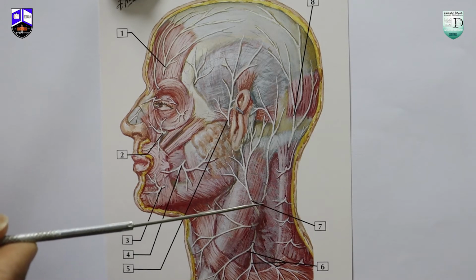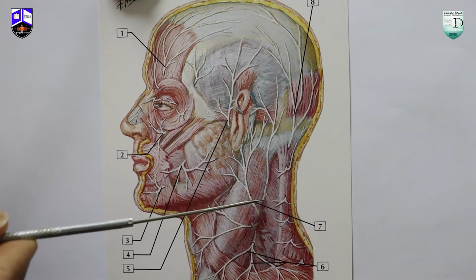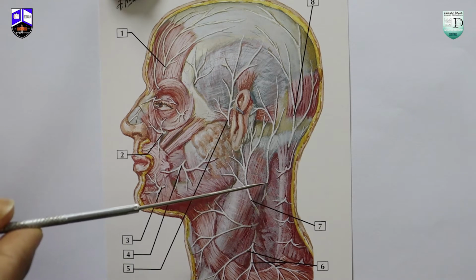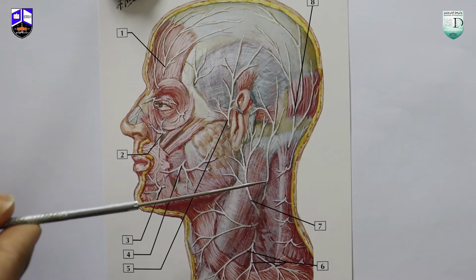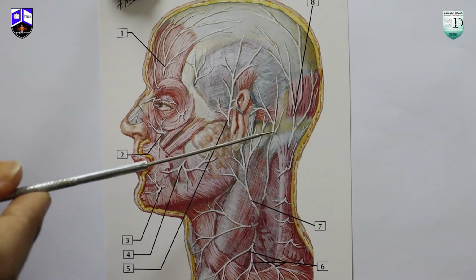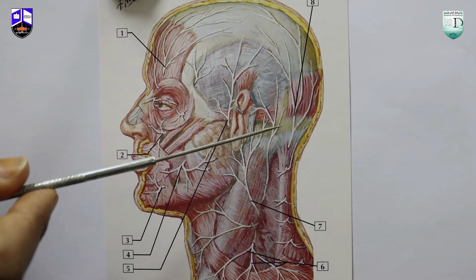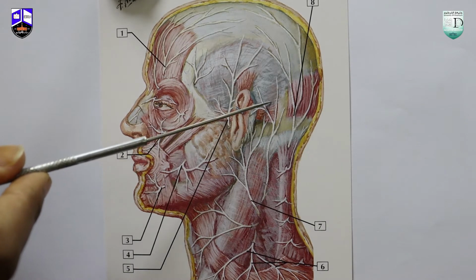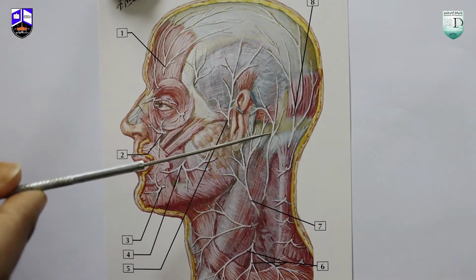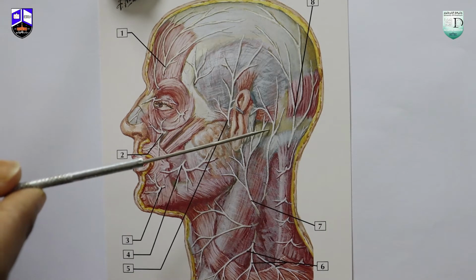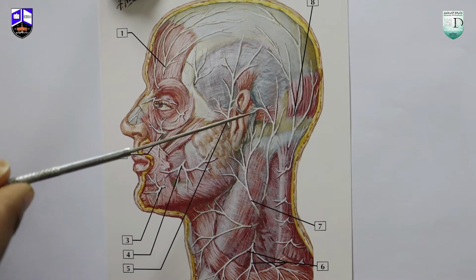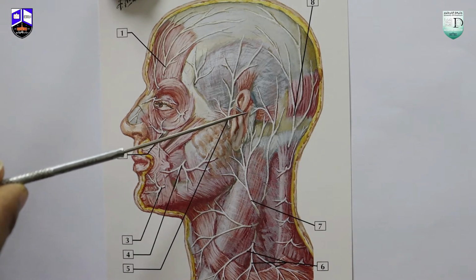This originates from the second cervical spinal nerve, and it ascends upwards along the posterior border of the sternocleidomastoid to reach the back of the neck, the posterior superior part of the neck, as well as the scalp. So it supplies the skin overlying the posterior superior part of the neck, the scalp, as well as a small part of the medial surface of the auricular skin.